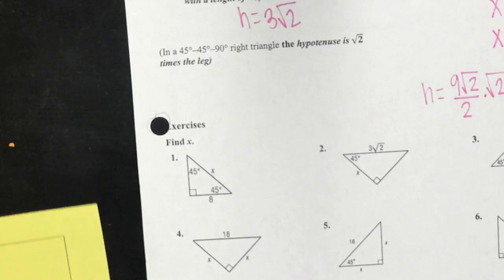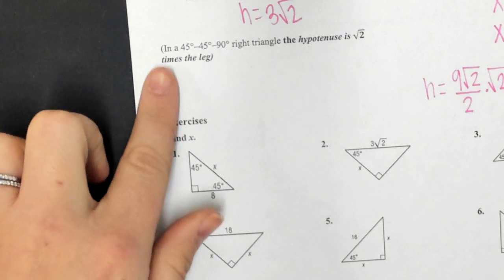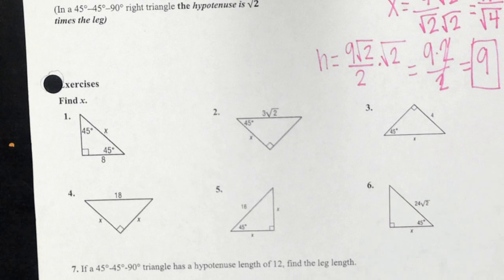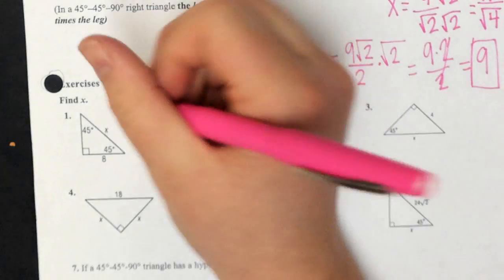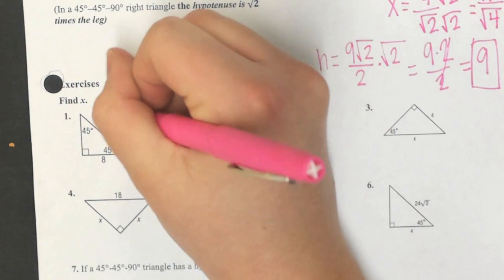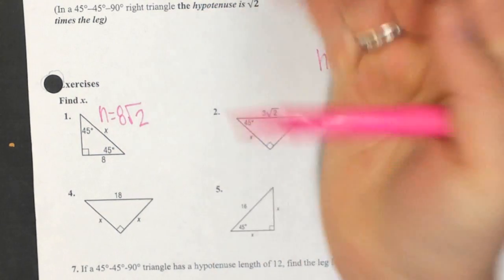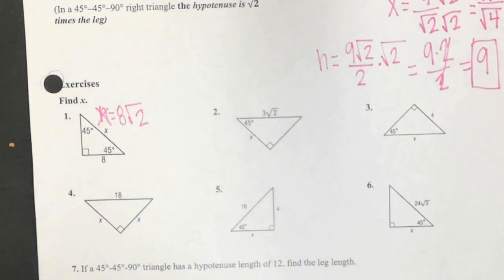Okay, let's look at our exercises. Number 1 is best case scenario. What's my leg? 8. So the hypotenuse is always going to be 8 square root of 2. Or in this case, x. So x is equal.